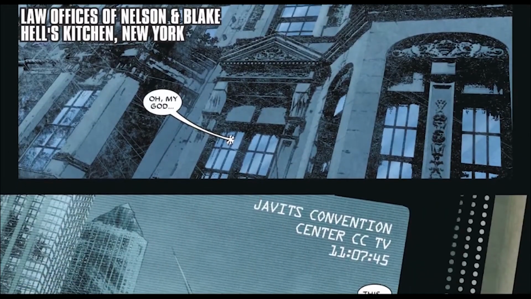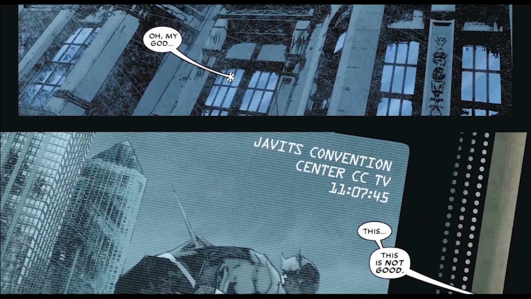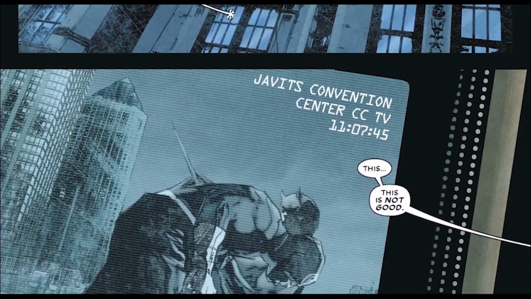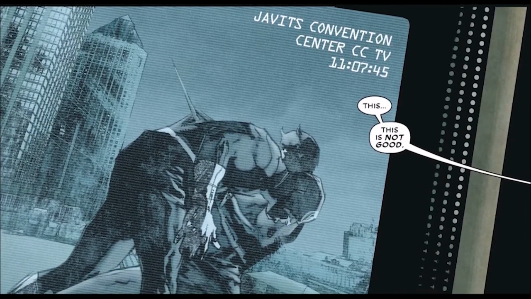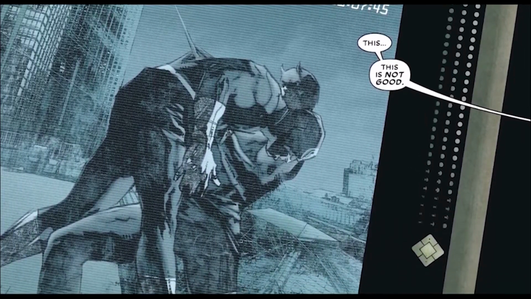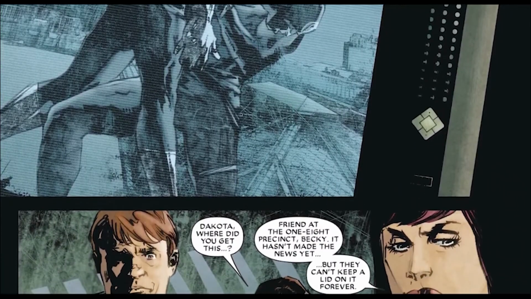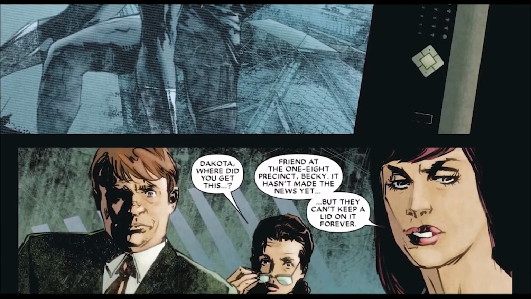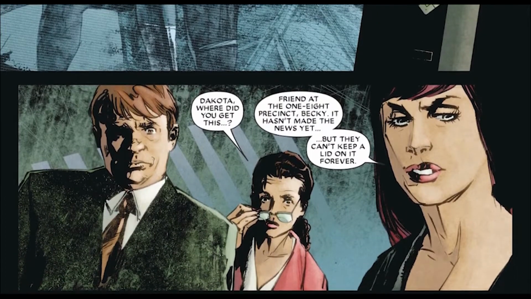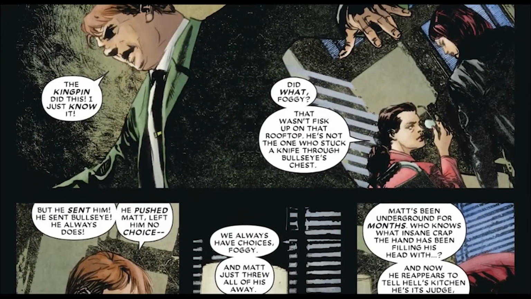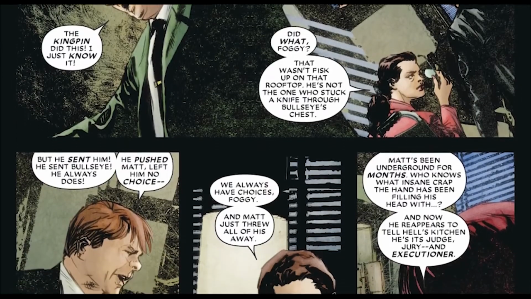So with these tie-ins, they actually focus more on the supporting characters of Daredevil rather than the character himself. So characters like Dakota North, who became an interesting love interest to Matt Murdock, Becky Blake, who is a lawyer that works in the same office as Matt Murdock, and finally Foggy Nelson, the best friend of Matt Murdock.